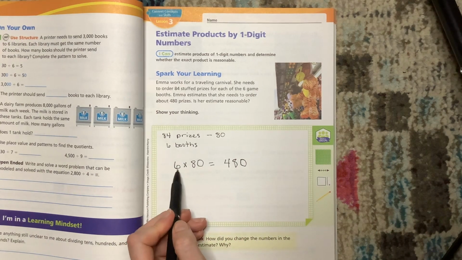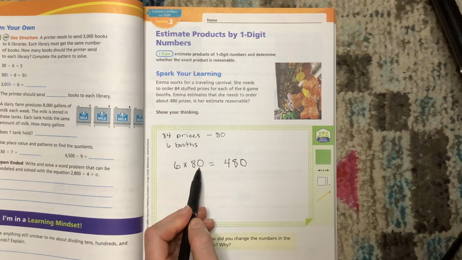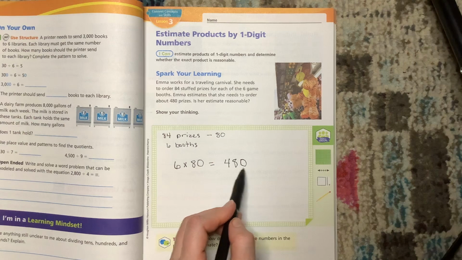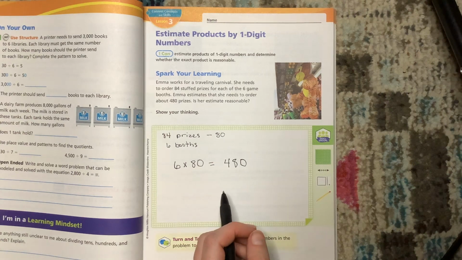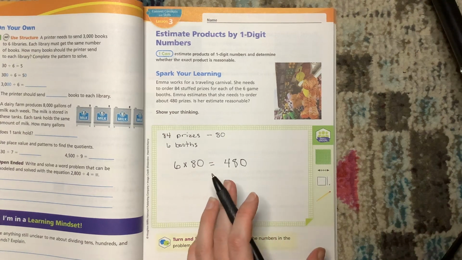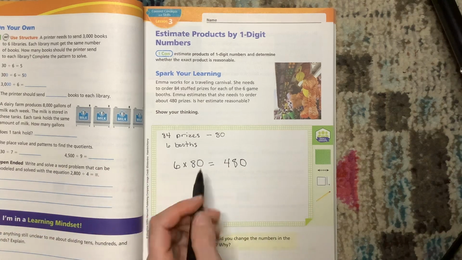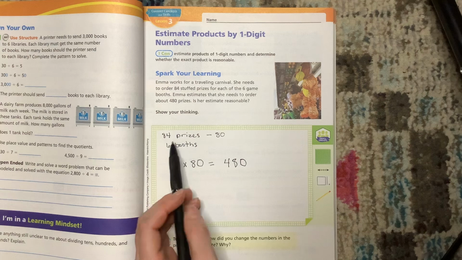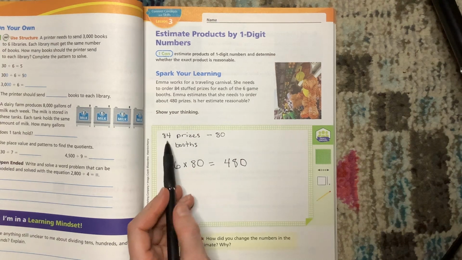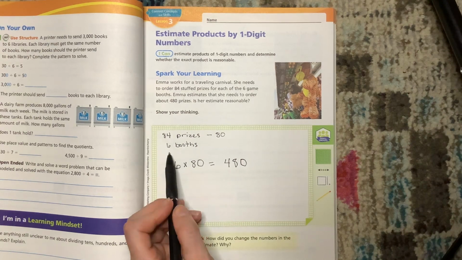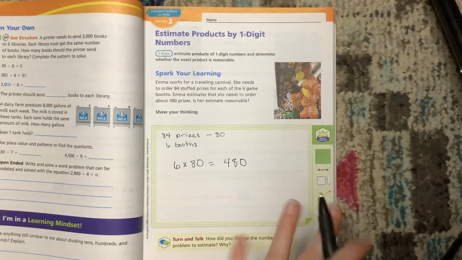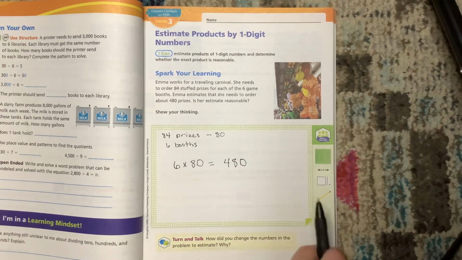Because this is essentially 6 times 8 tens. So when we get to our answer, we want 48 tens. So it's a reasonable expectation. 480, pretty reasonable, even though we estimated downward. So around 84 stuffed prizes, okay?